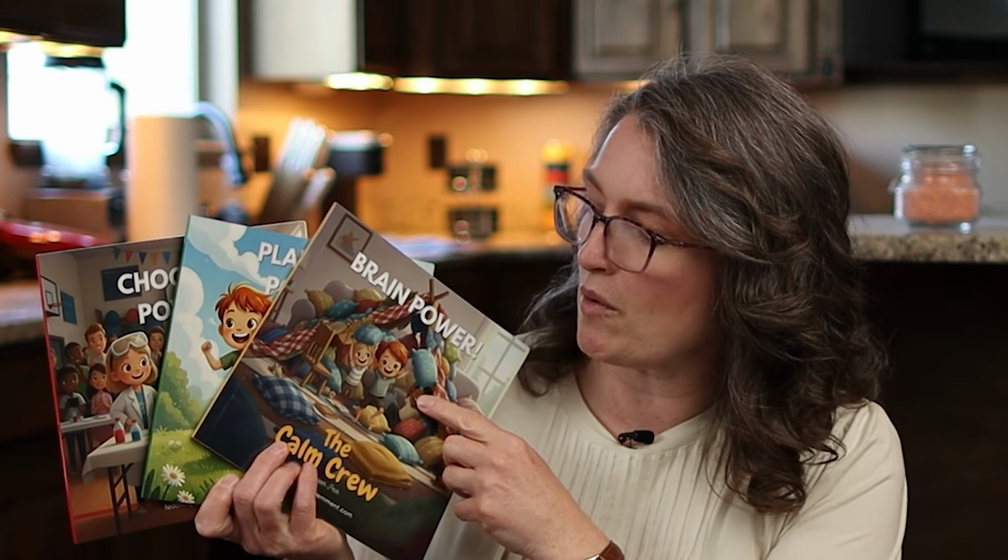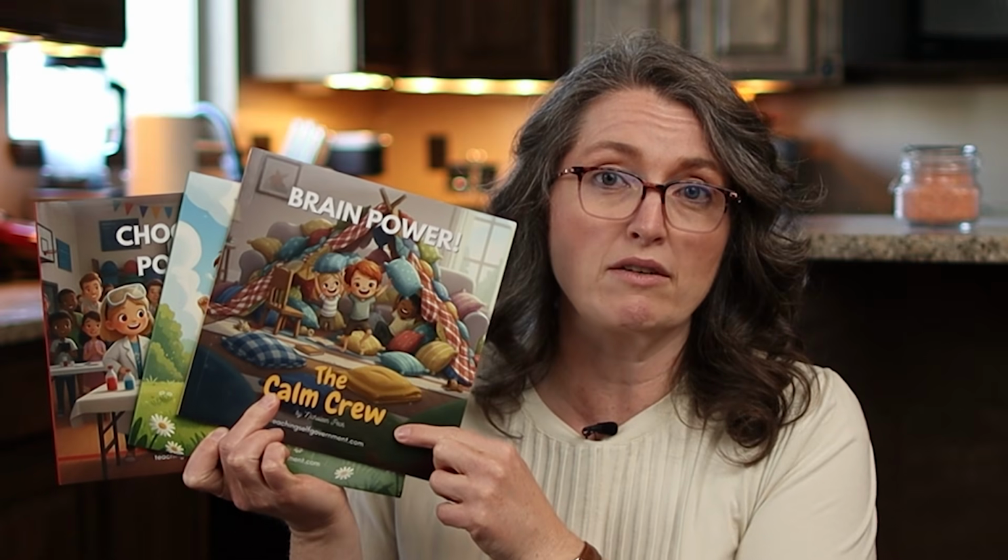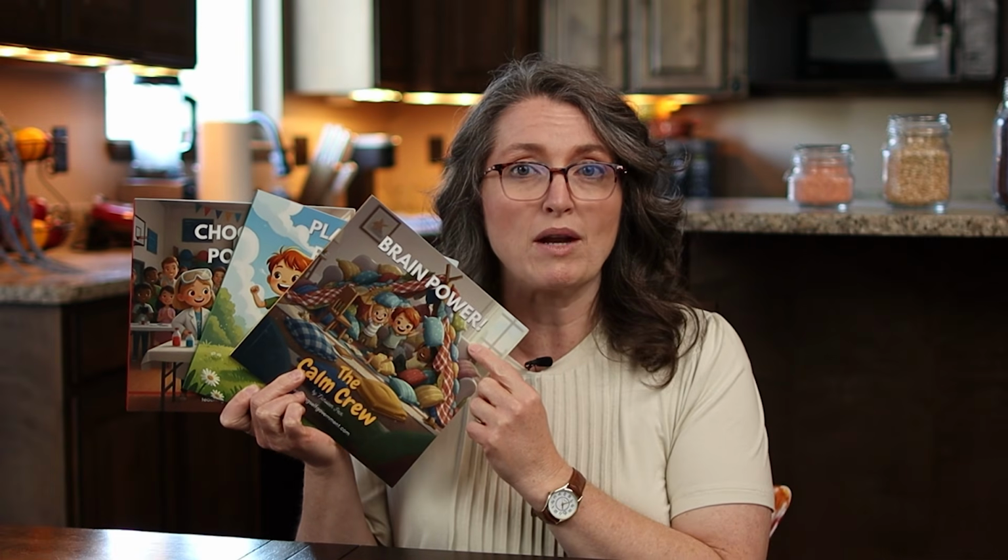This first book, Brain Power, they're all the Calm Crew series, okay? Brain Power teaches them how their brain works, when it's calm, when it's not calm, what's going on. The second book in the Calm Crew series is Planning Power. It teaches them how to make a calm plan for themselves so that they can follow through on calmness when the time presents itself. And then the last book in the Calm Crew teaches Choosing Power. So this book teaches them how they can make a choice in a moment when it seems really hard and how to get themselves to that place where they can do that. So having that training in place can also make a big difference in the moment when they're getting emotional at you.